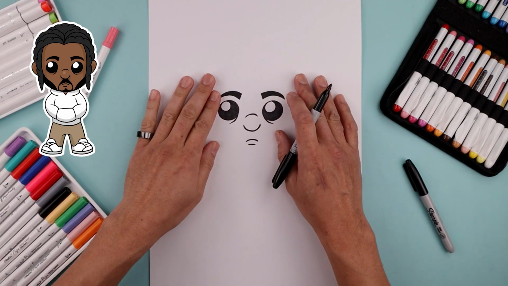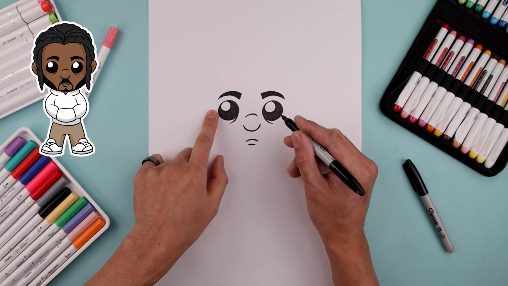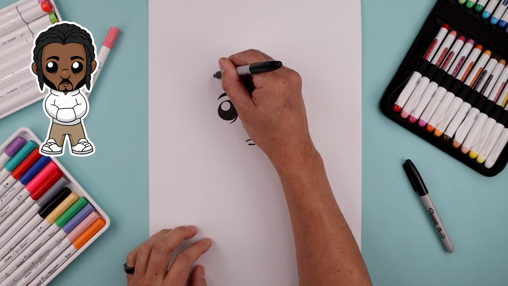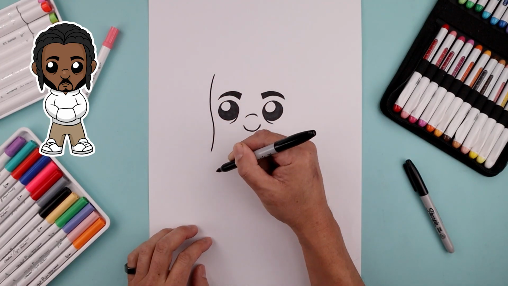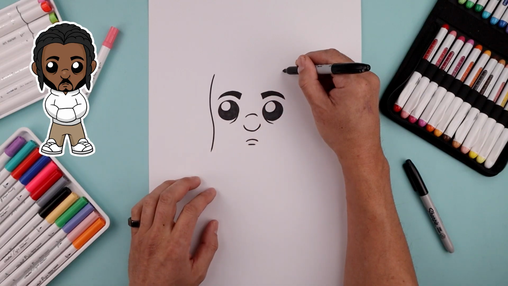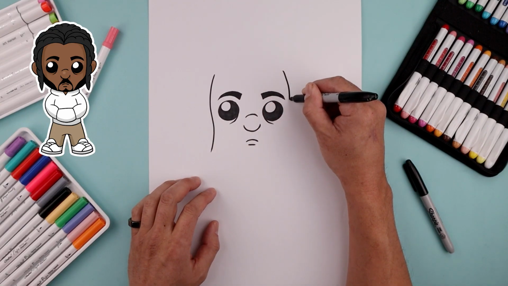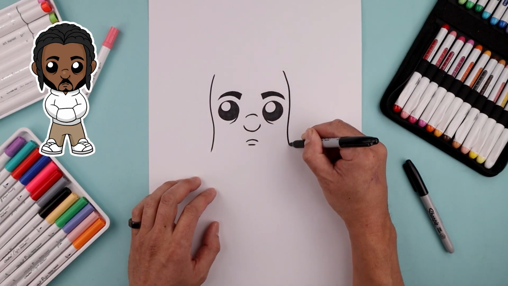Now let's add those large braids across the side of the head. From the outside left eye, we're going to step all the way up, bend this out, in, and then out towards the bottom. And we'll line this up on the right. Going out around the eye, in, and then back out.